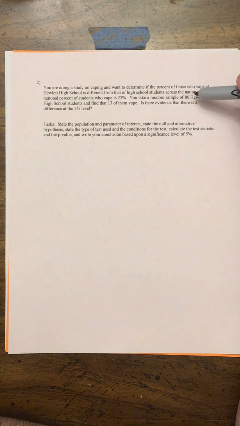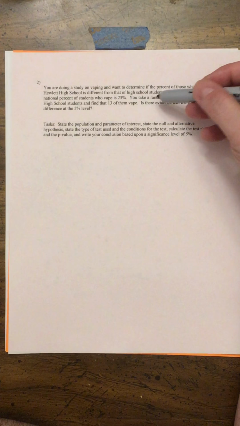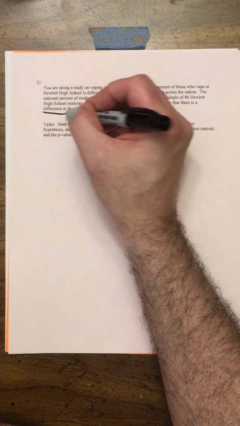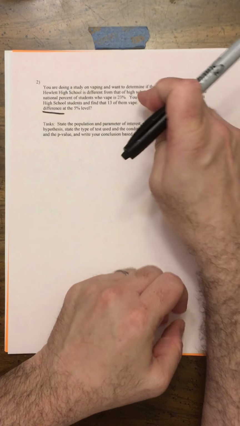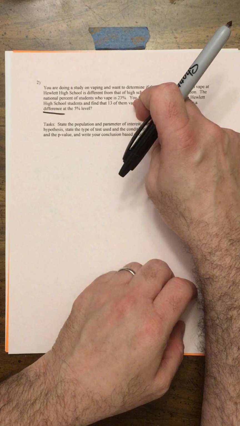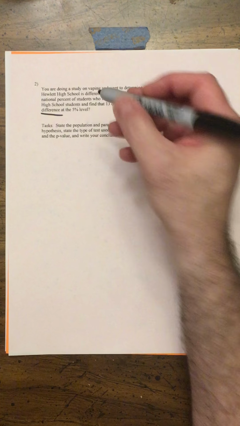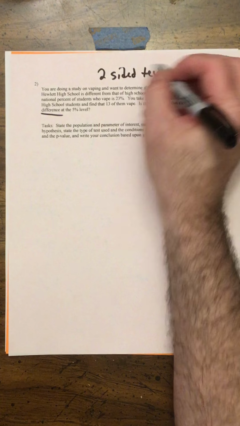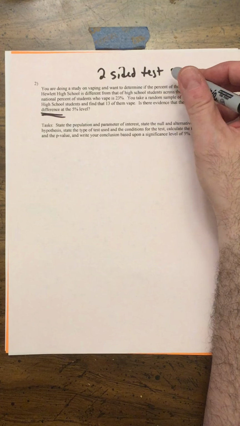You take a random sample of 86 Hewlett High School students and find 13 of them vape. Okay, again, it's a random sample. That's important. Is there evidence that there's a difference? So here we're not asking if Hewlett has a larger percentage or a lower percentage of students who vape. We just want to see if it's different from the national average. So what do you think that's going to be? That's going to be a two-sided test, because we just want to see if there's a difference, right? So that's a two-sided test, two-tailed test.